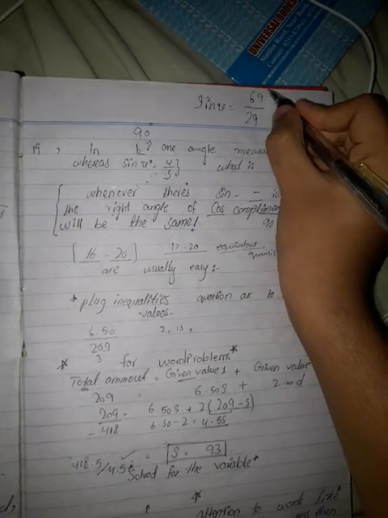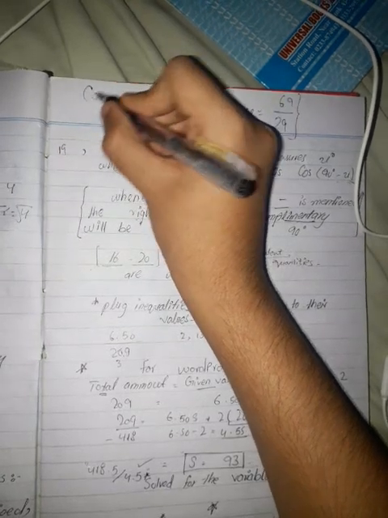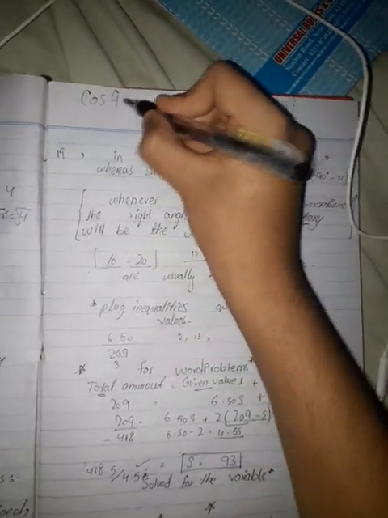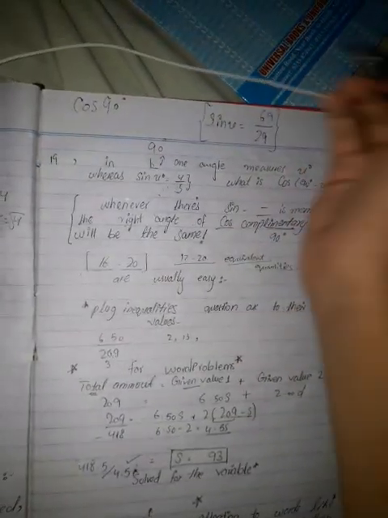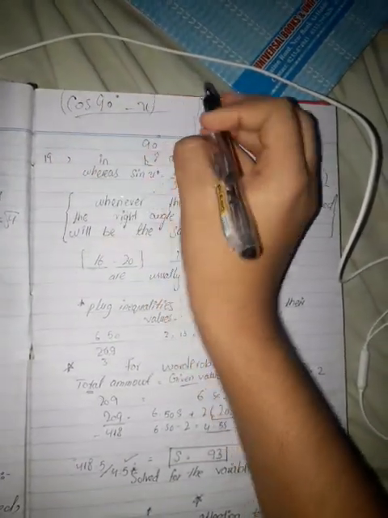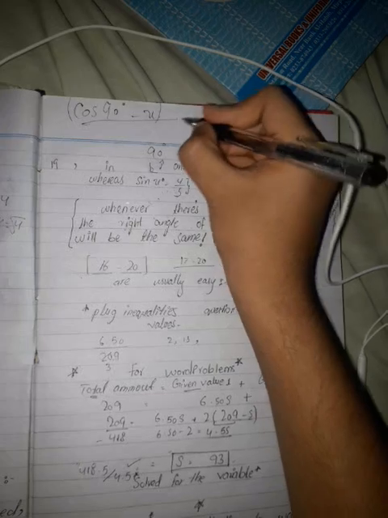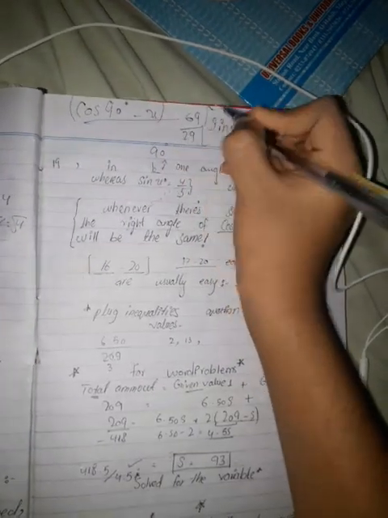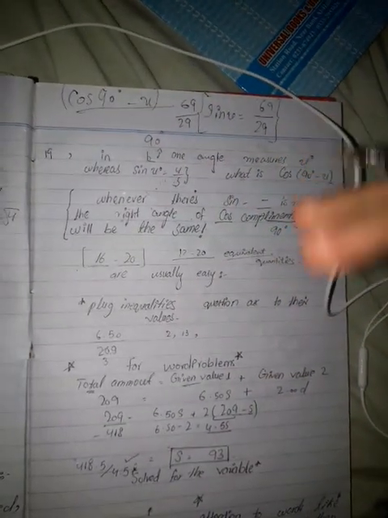So the variable is given like that, and the question asks what will be cos of 90 degrees minus x. So in this case your answer will always remain the same, so you don't have to actually try to solve it, or dive deep into it.